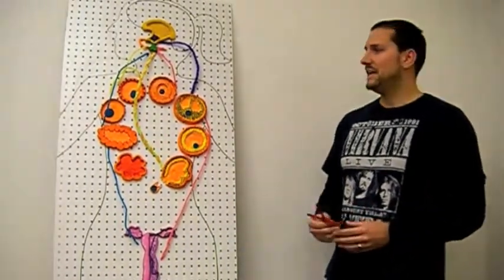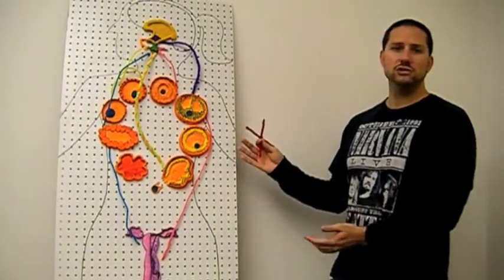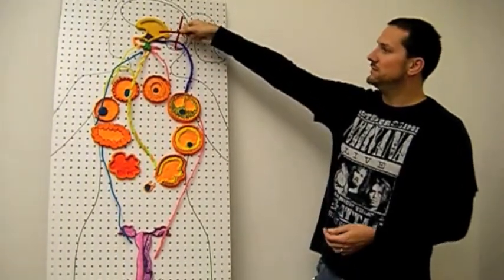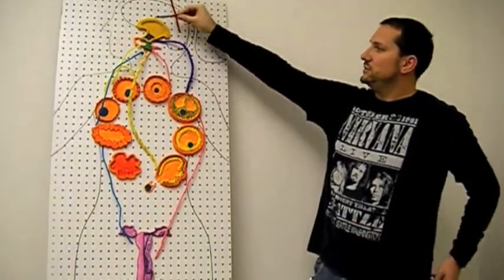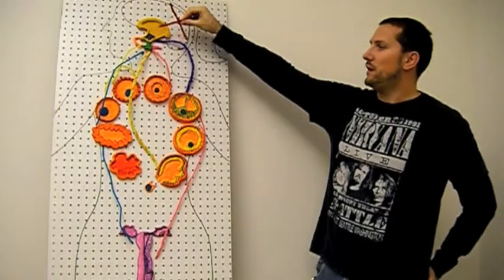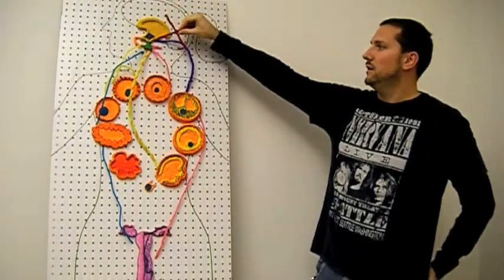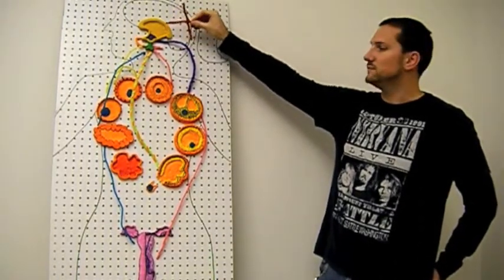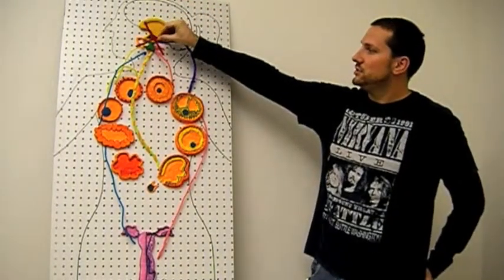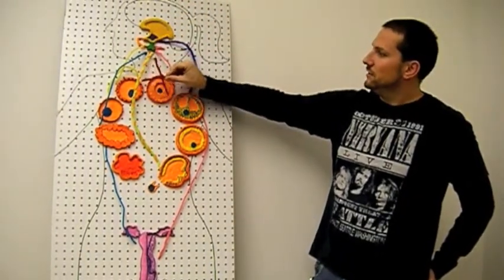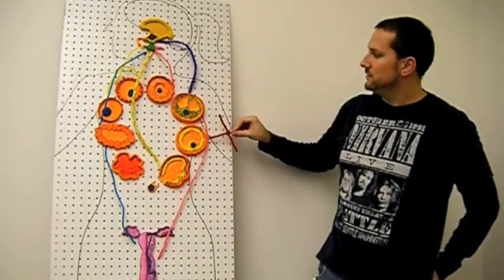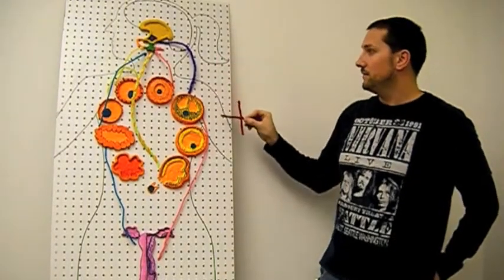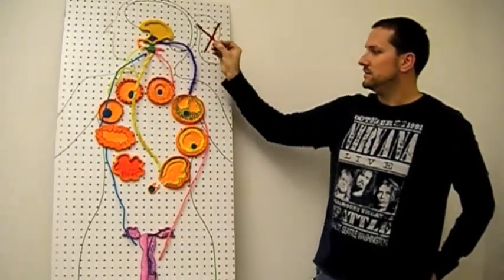Here we have a representation of a woman and the major organs involved in the reproductive cycle. In control of everything is the hypothalamus and the pituitary, from which GnRH is transmitted through the hypophyseal portal to the pituitary, which then releases other hormones that control the reproductive cycle, such as FSH, LH, estrogen, and then there are feedback hormones such as inhibin, estrogen, and progesterone.